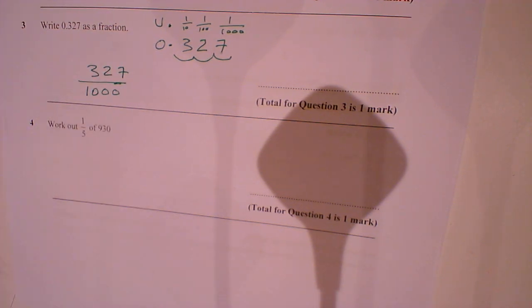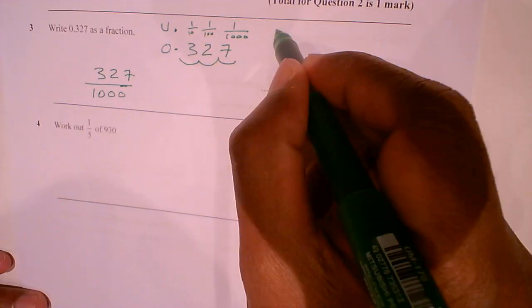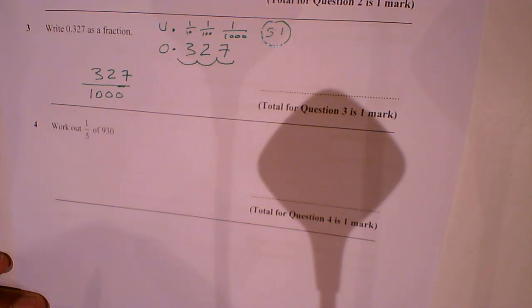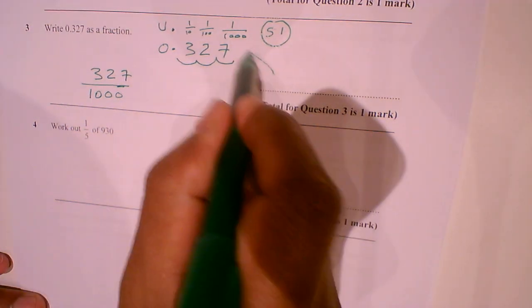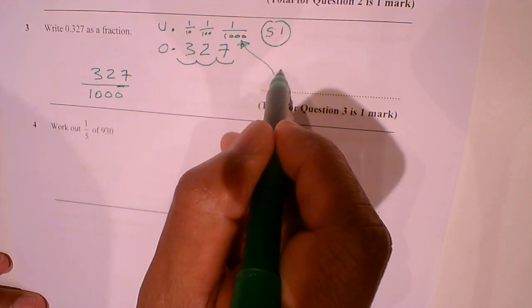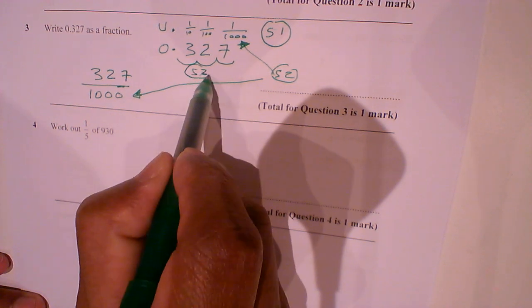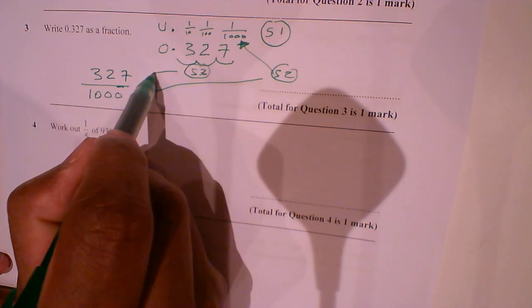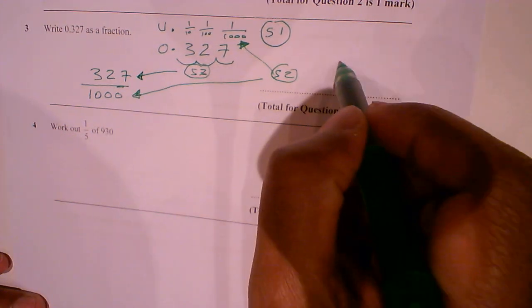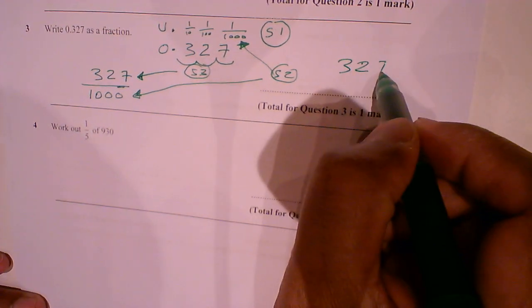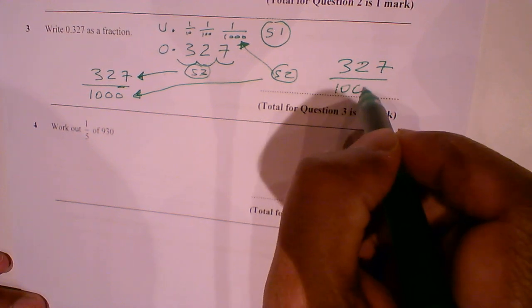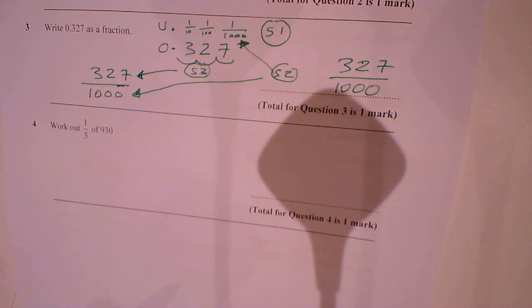Here's a question for you to practice. Or before I go to that, so this is my step 1. Step 1 is I identify my place values, and then step 2, recognize the thousandths column, so that's my denominator there, and then step 3 is I put my digits as my numerator, 327 over 1,000. So those are my 3 steps.